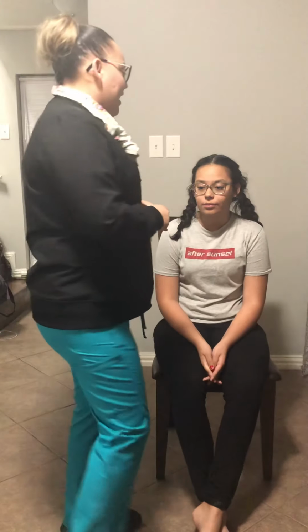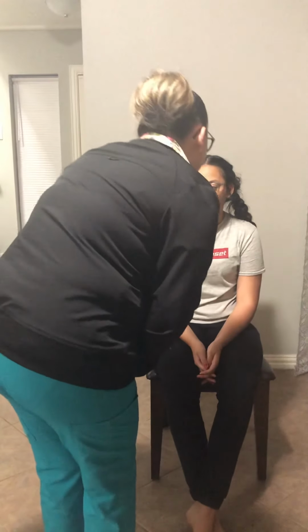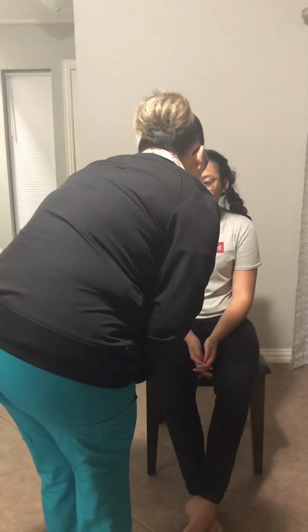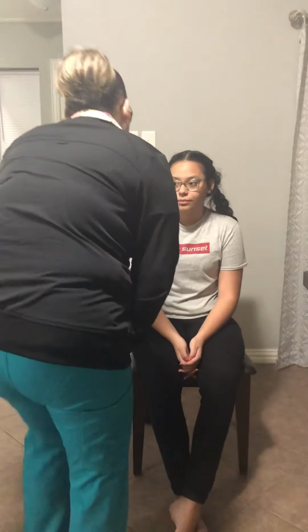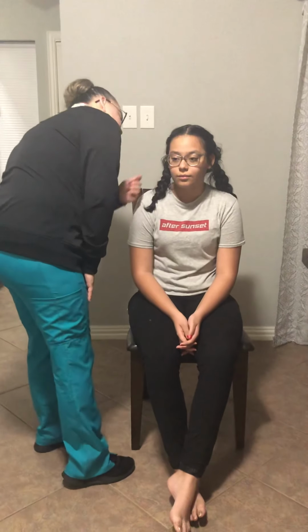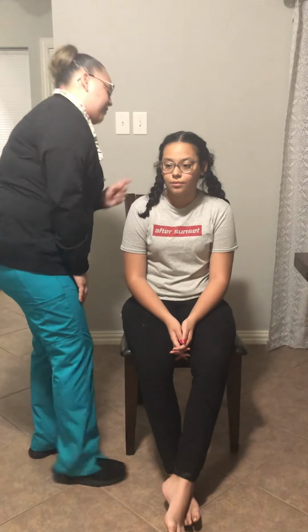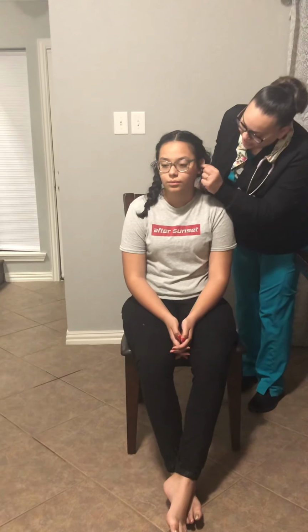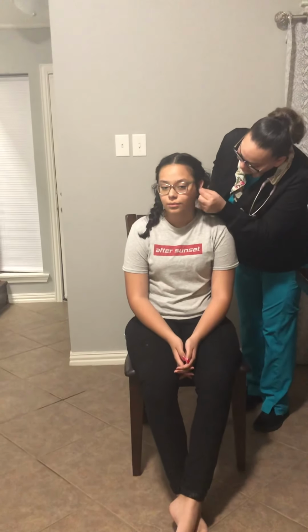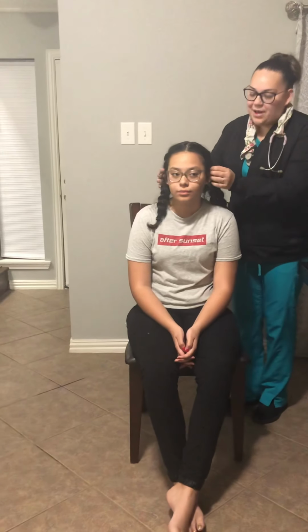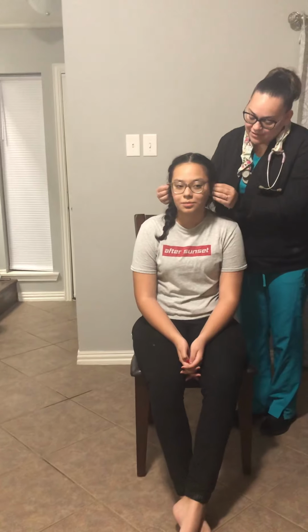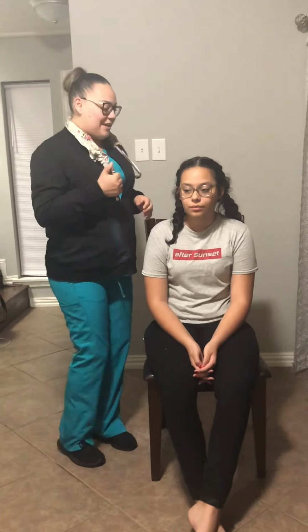So I'm gonna look at her ears, and I'm looking for symmetry of her ears. I'm looking at the height and the shape of her ears. Make sure I don't see any kind of lesions or sores going on. I notice she does wear glasses, so I'm just going to check behind the ear. Okay, now palpate, any tenderness, any soreness going on? No.